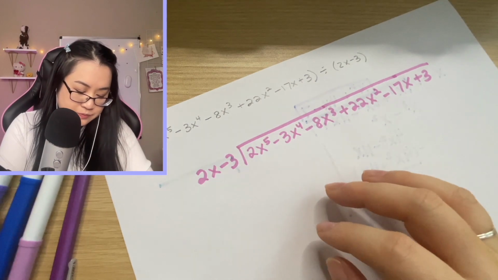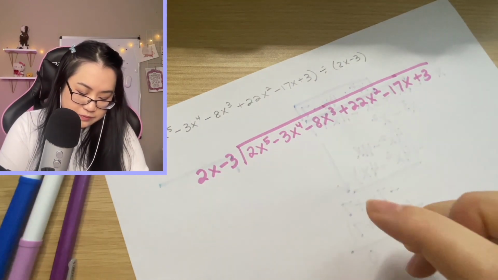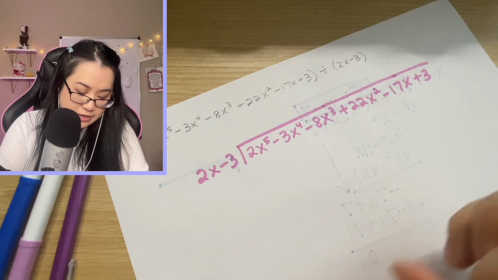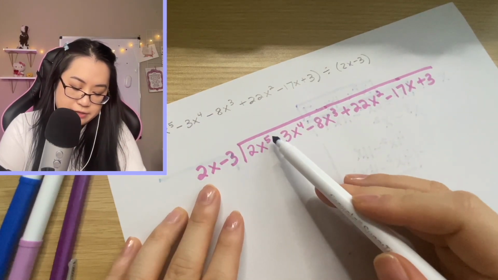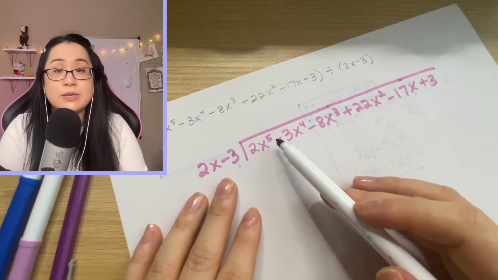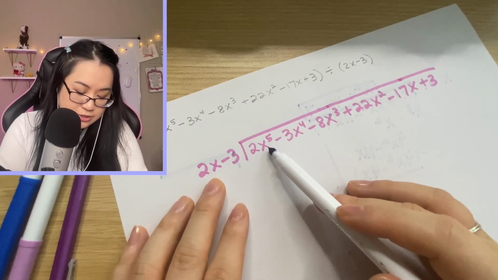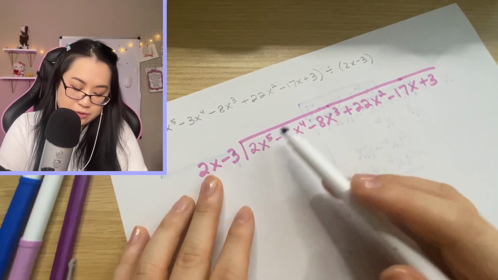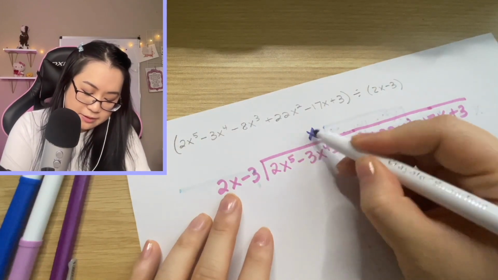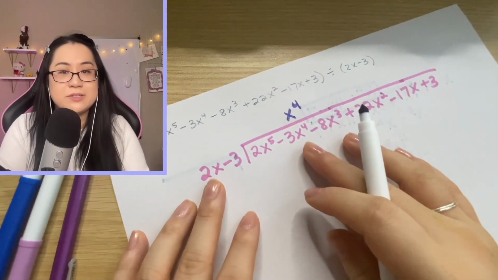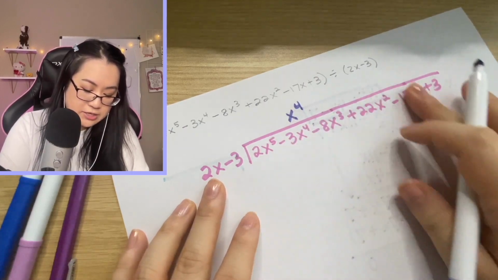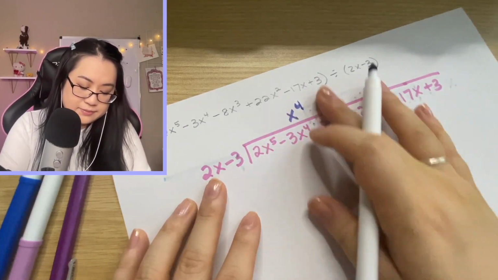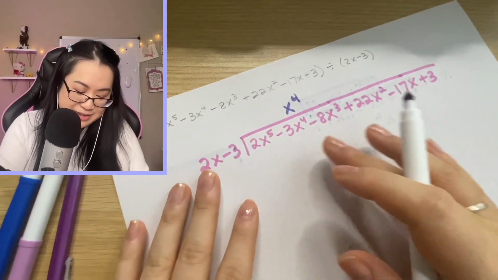So let's give this a go. I see that I have... compare those, and I just need to multiply by x to the fourth. So I'm going to line it up here. Not everyone lines it up this way, but I like to, just to make sure everything stays neat and lined up.